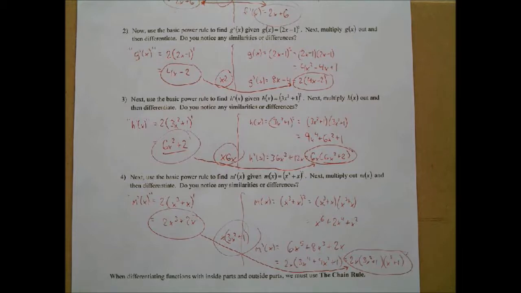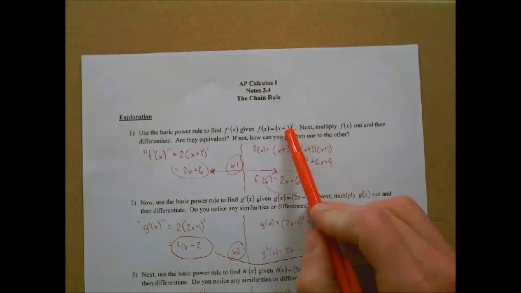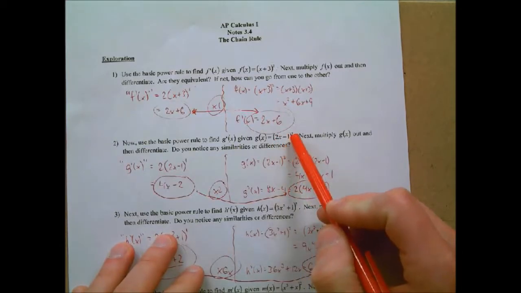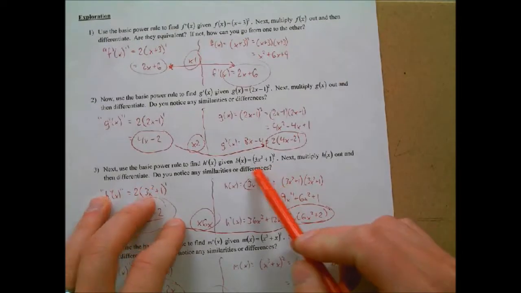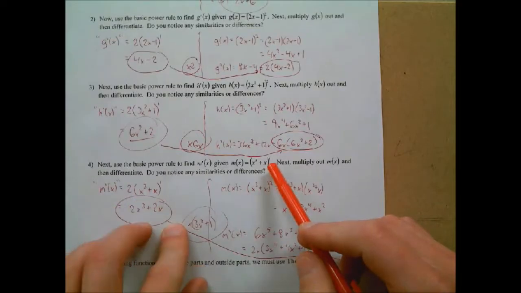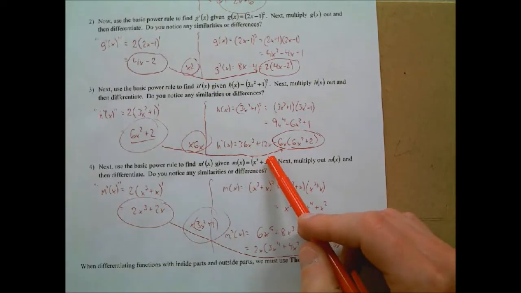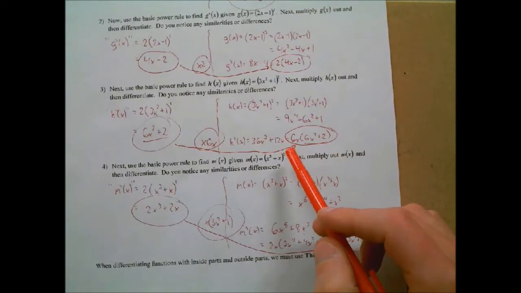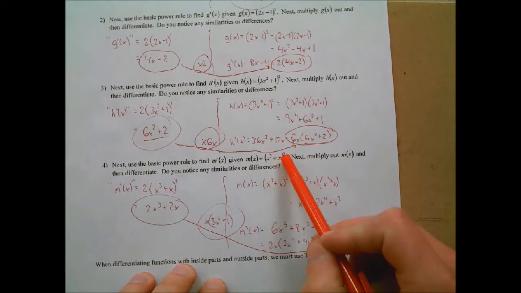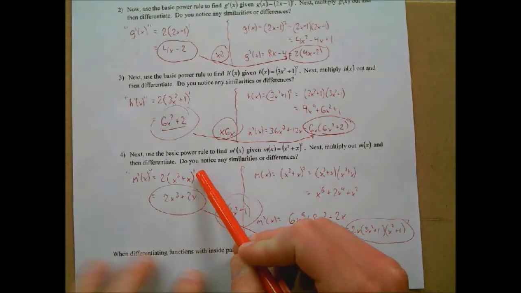If you look, we have x plus 3 inside a squaring function. Here we have 2x minus 1 inside a square. Here we have, again, 3x squared plus 1 inside a square. And here we have x cubed plus x inside a square. When we tried that shortcut, where we just take the derivative of the something squared and get 2 times that something to the first, what was this derivative missing?